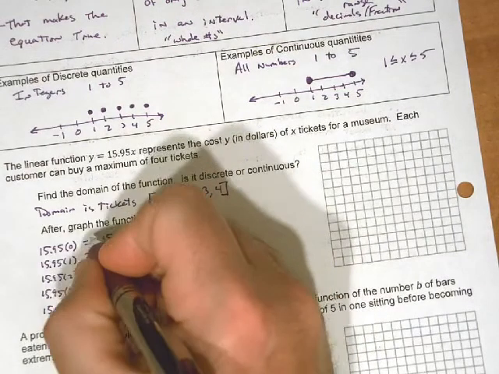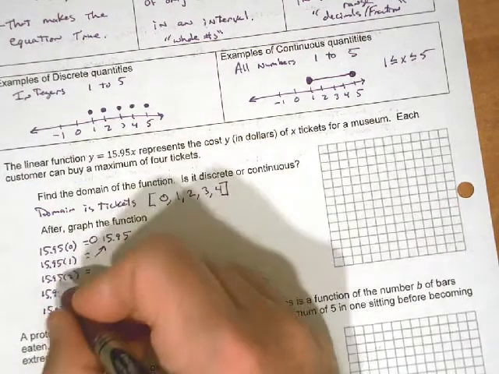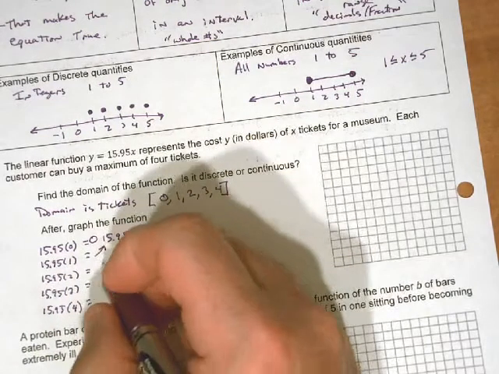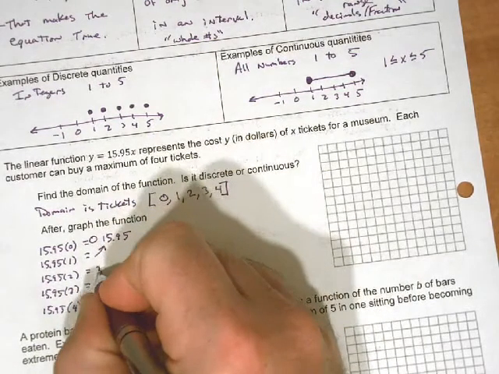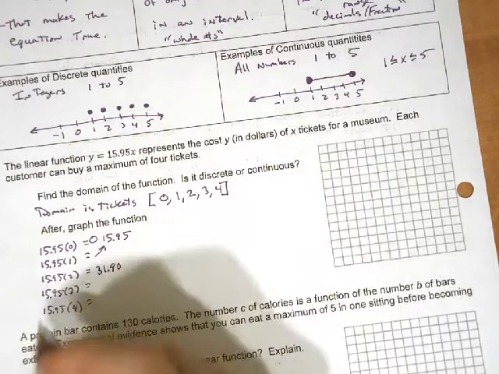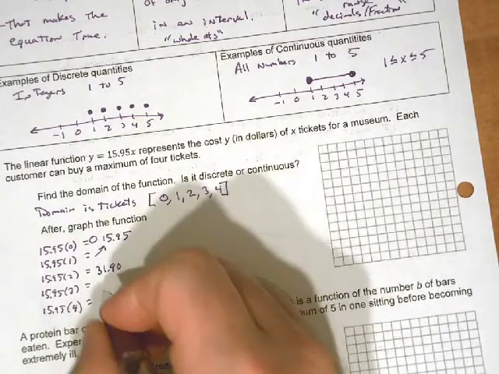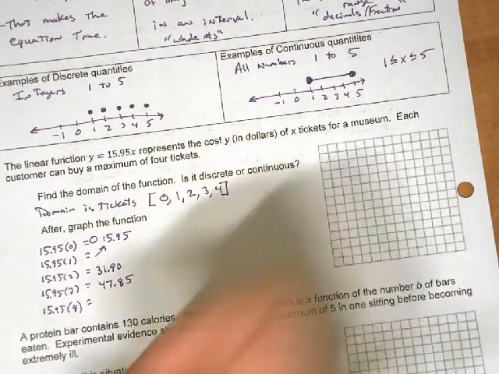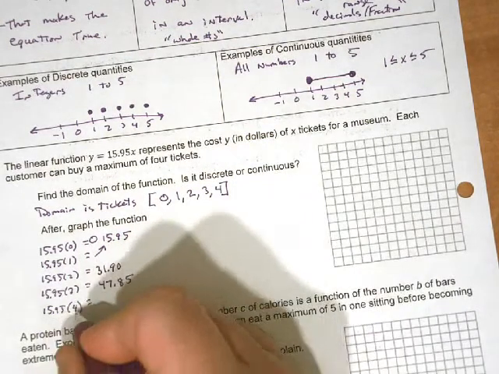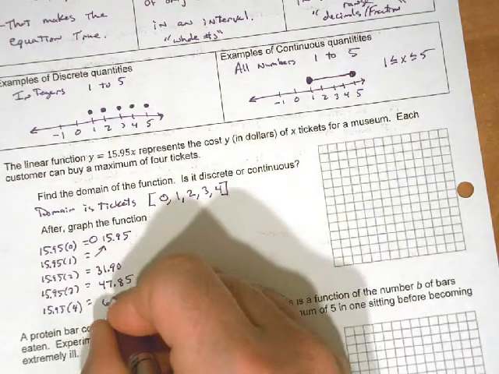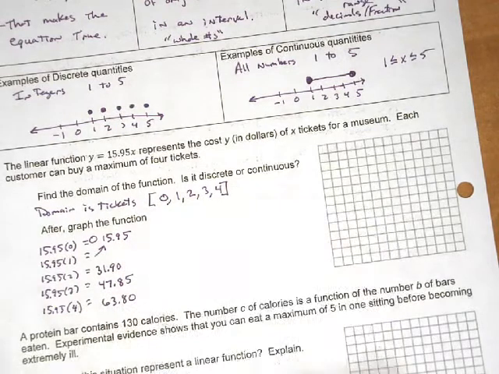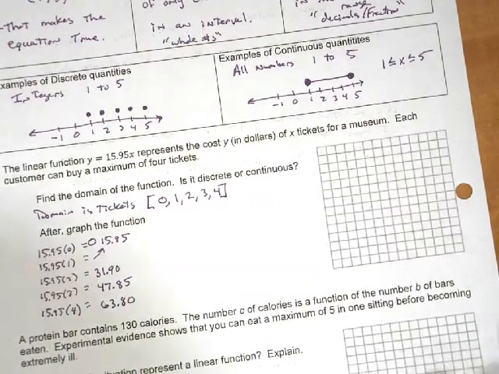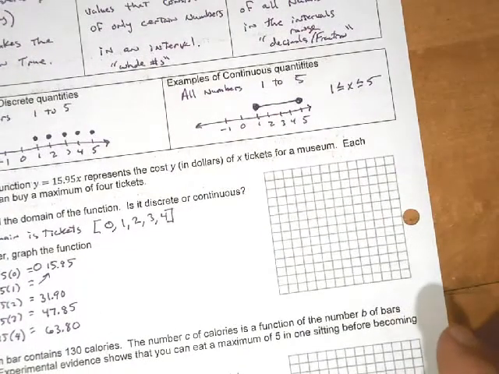So obviously 15.95 is the 1, not the 0. We'll put 0 there. Then 15.95 times 2 gives us 31.90. 15.95 times 3 is 47.85. And then 15.95 times 4 gets us 63.80, or $63.80.